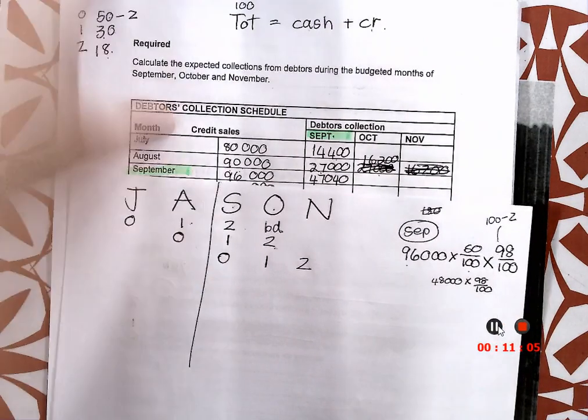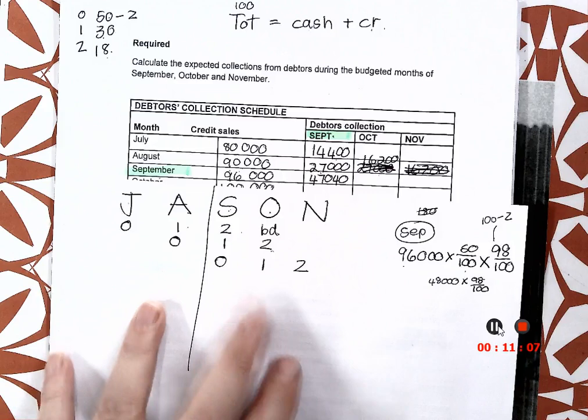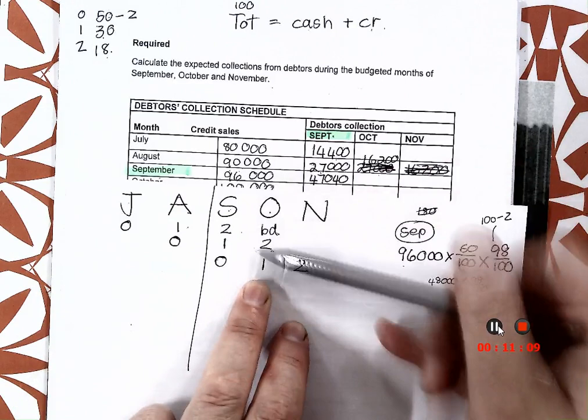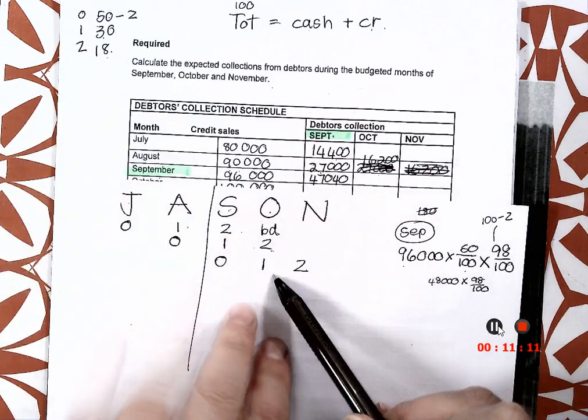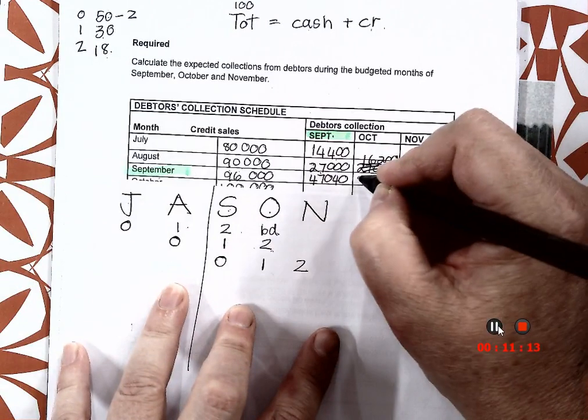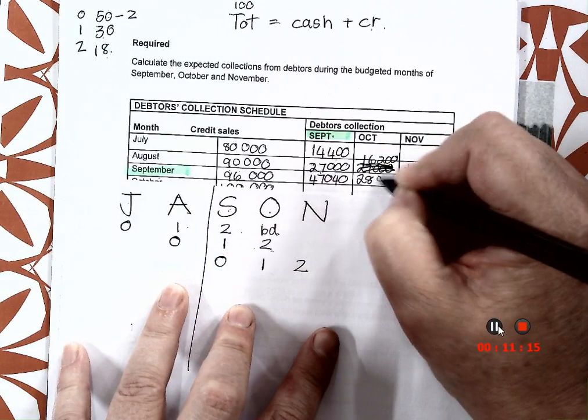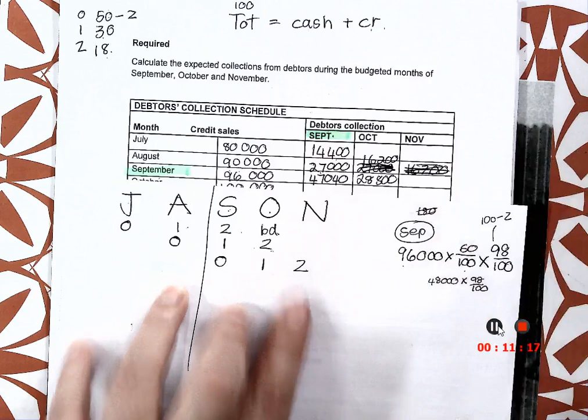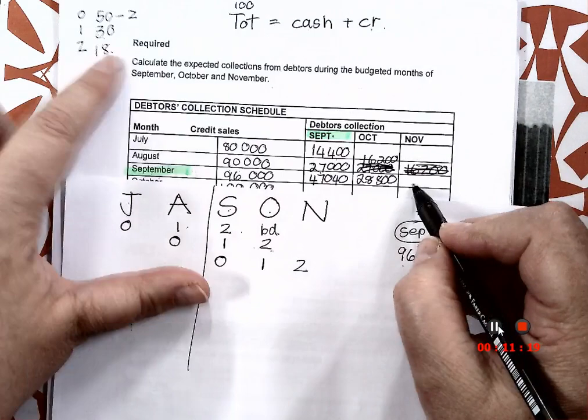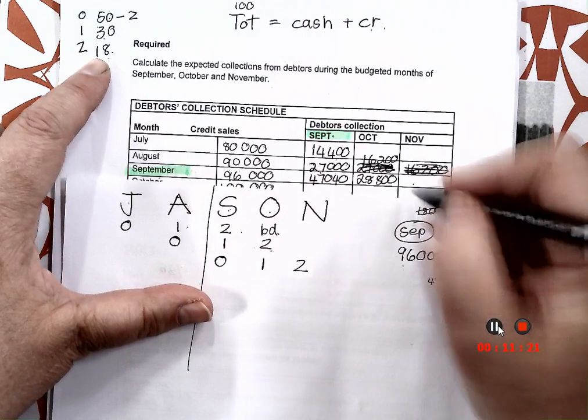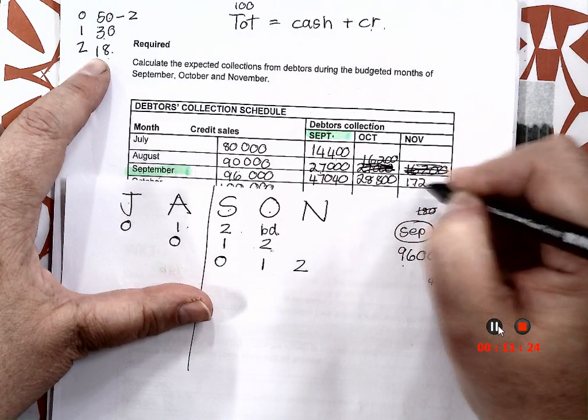So now I have October. October is 30%, right? Code 1 is 30. So 30% gives me 28,800. We agree with that. And November is going to be 18%? 17 to 18. Okay.